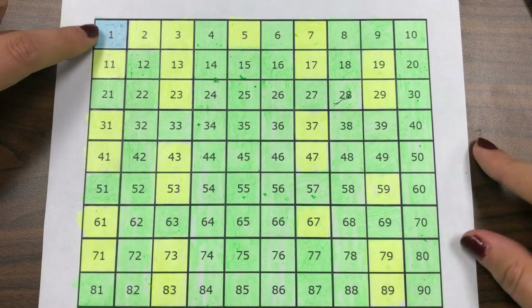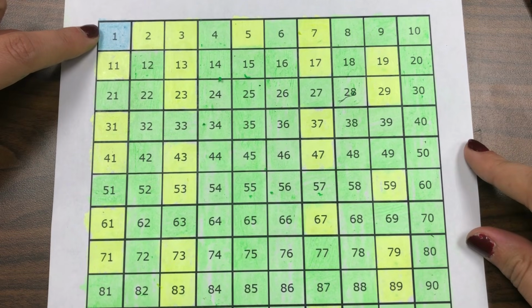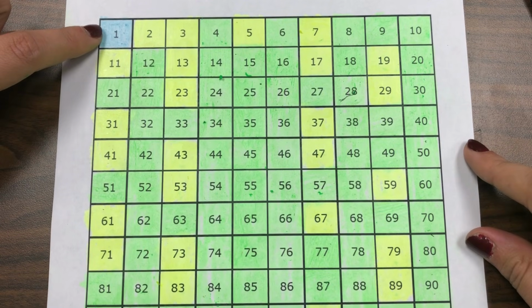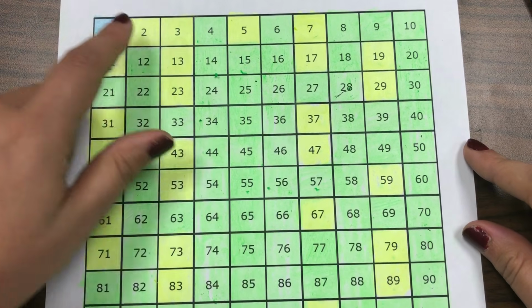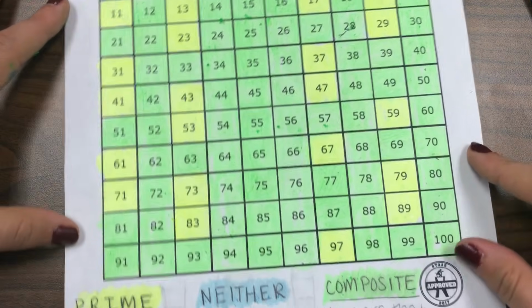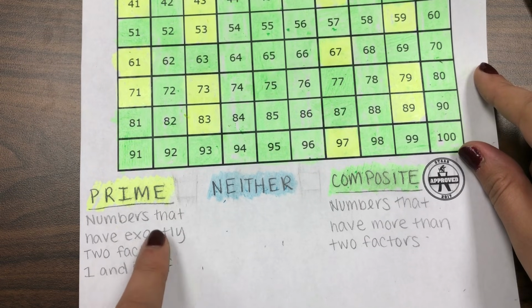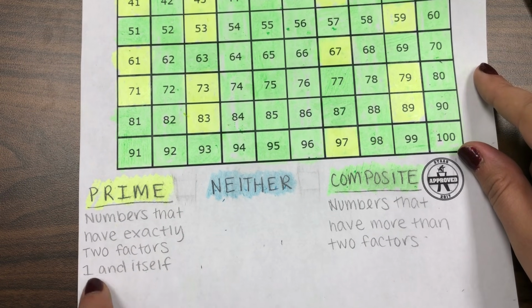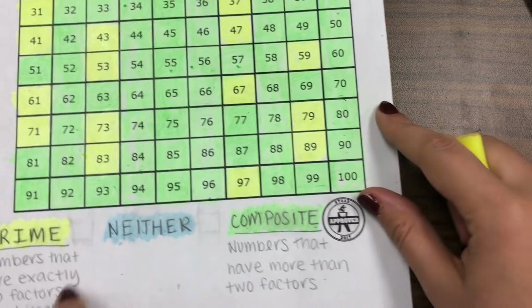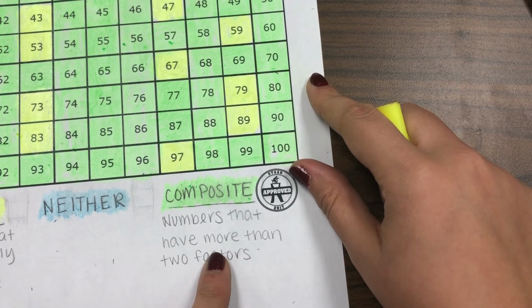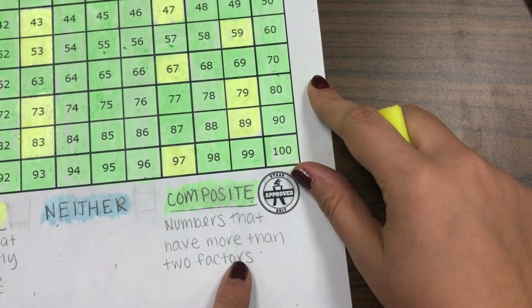And remember, the only number that's not prime and not composite is the number 1. Okay, so I hope this was helpful. Remember, your prime numbers have exactly 2 factors, 1 and itself. All of the other numbers have more than 2 factors, okay?